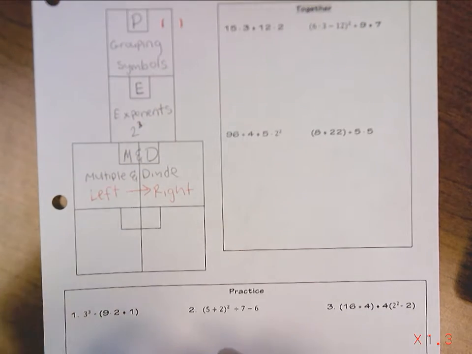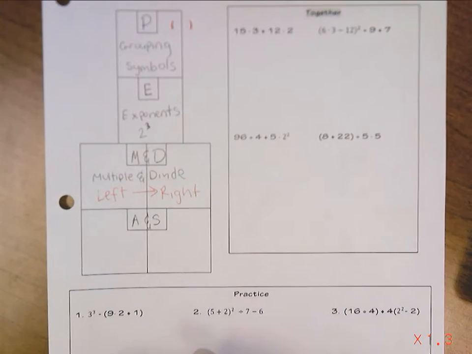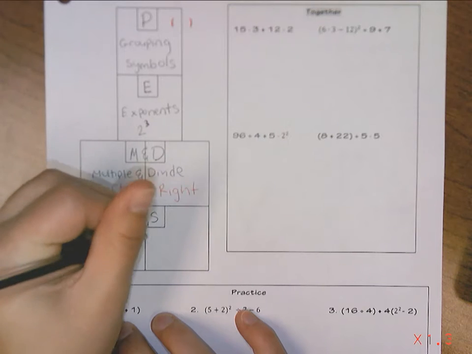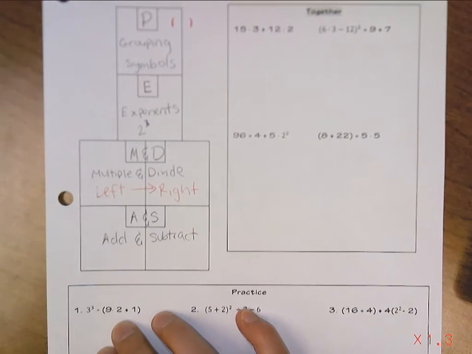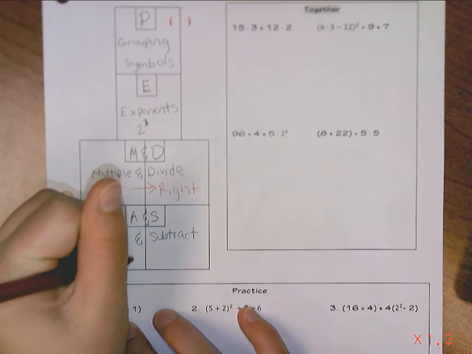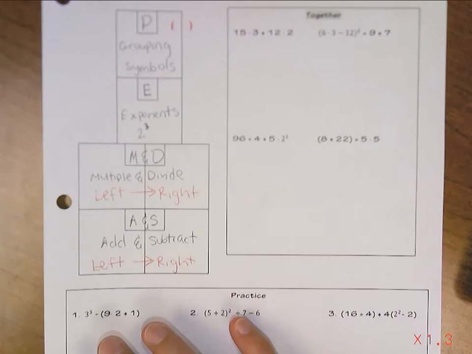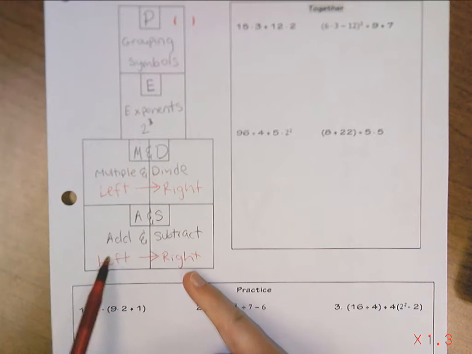Next, it's the same thing with adding and subtraction. You add and subtract from left to right. Okay, it's really important that these two don't go in that order.